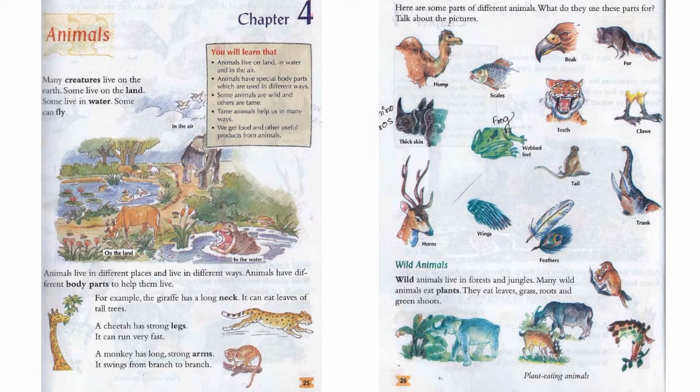And then a bird has a long beak. Beak is a part of a bird. And then fur is a part of a fox, where through that fur we can create a variety of dresses which can keep us warm in the winter. And then there is a rhinoceros. This rhinoceros has a thick skin.